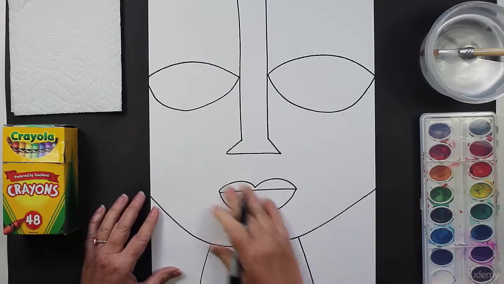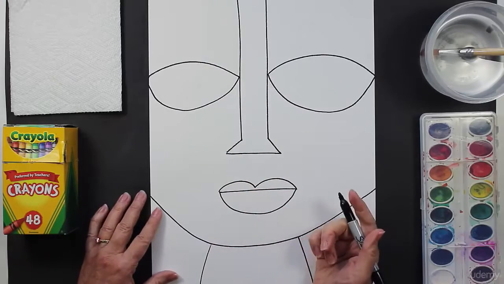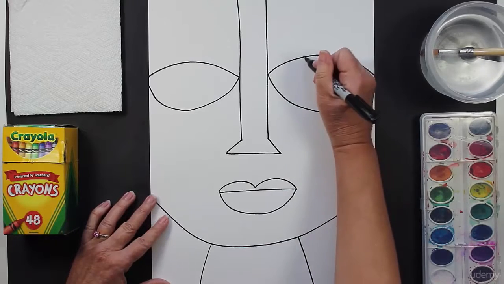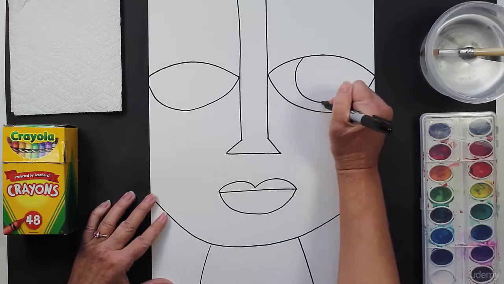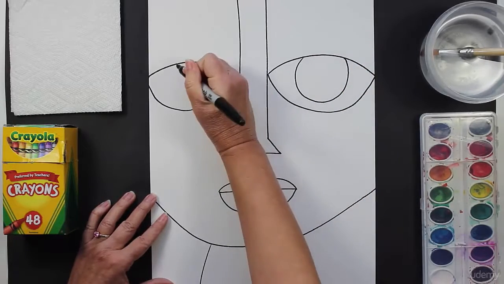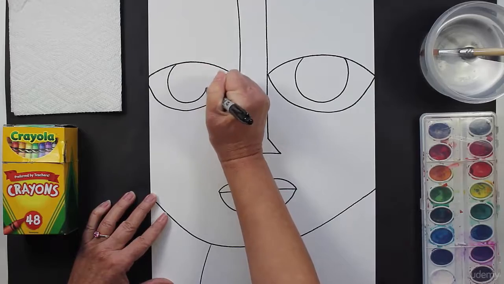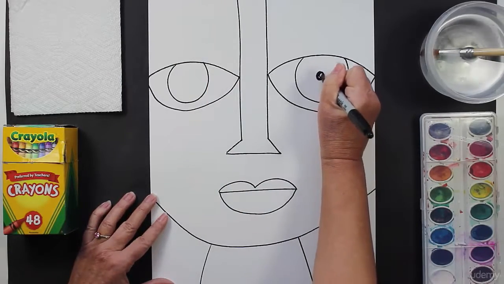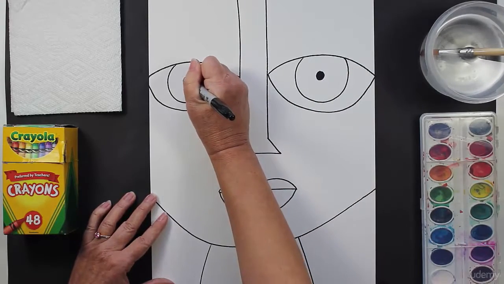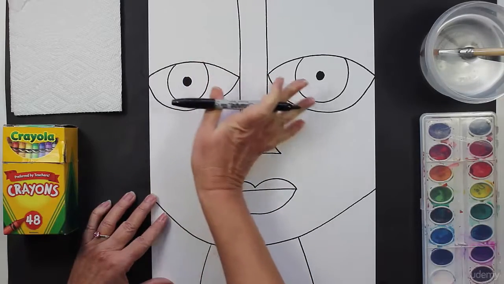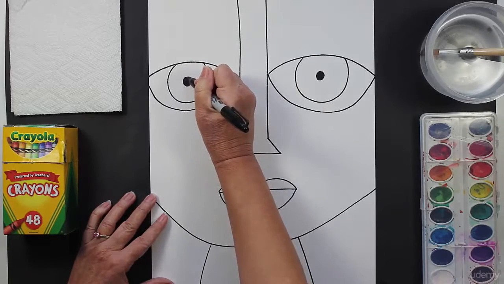All right, let's put a little bit of detail in here before we begin to paint. So I think that I'd like to make some eyes. So let's make, I guess that would be an upside down C. Upside down C. And then for our pupil, it would be a circle filled in, which would be a dot. You can make this large, you can make this small, you can make this looking to the right or to the left or up or down. It's up to you.